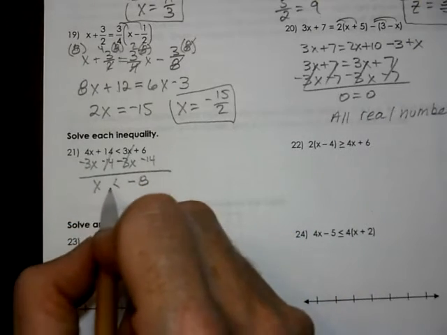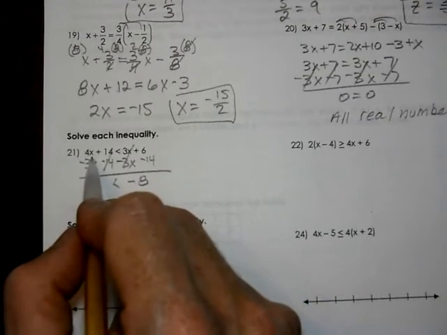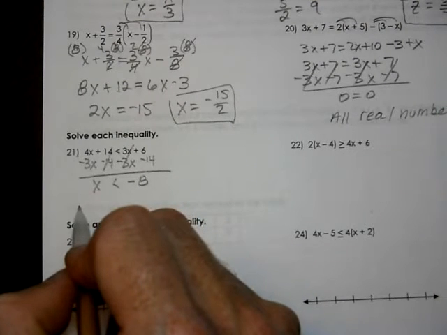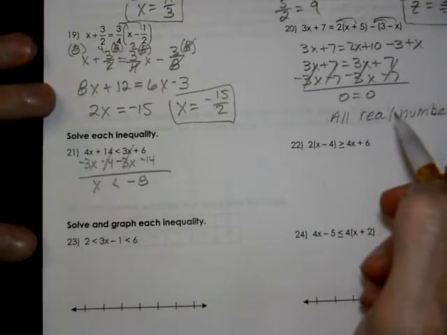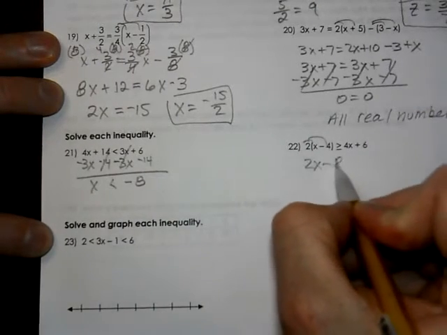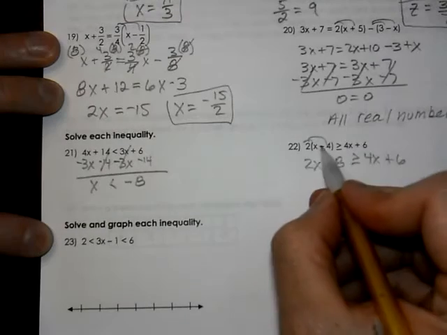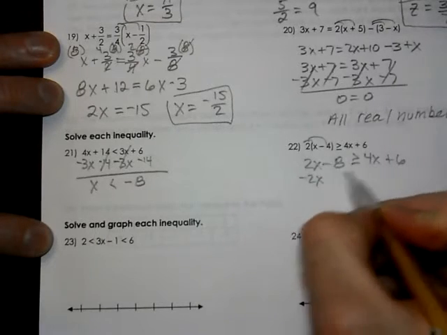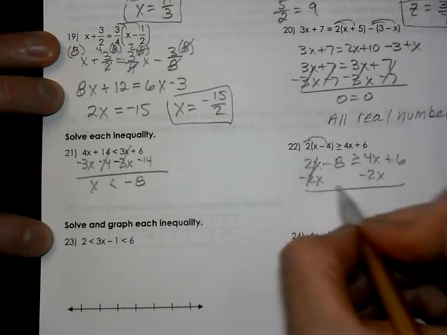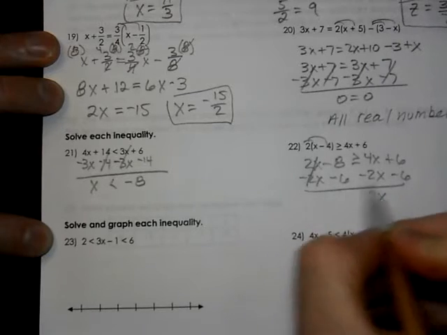So we have x is less than negative 8. What's going to make these two expressions, this one smaller? Whenever x is less than negative 8, that's always going to be true. So we distributed. I brought my x's over here to this side, so now I'm going to bring my 6 over here to this side.